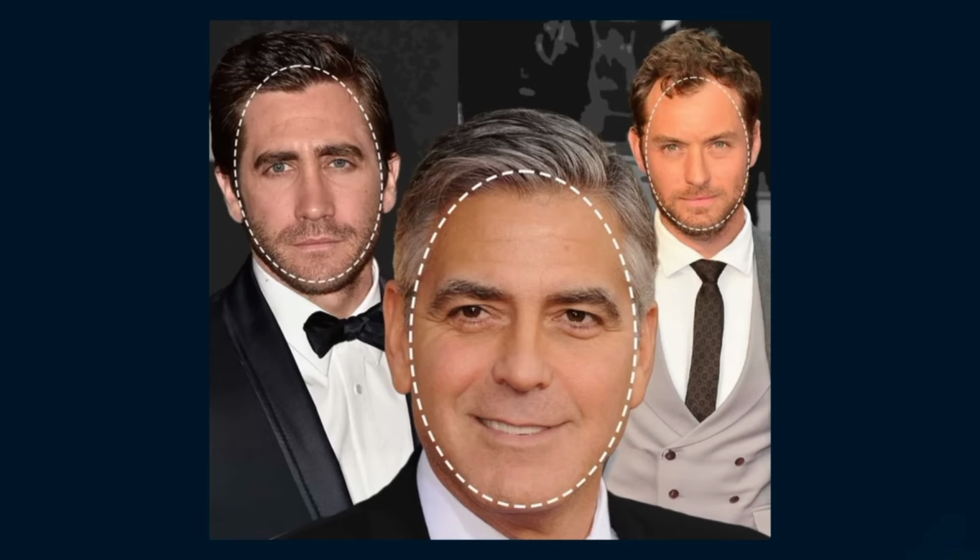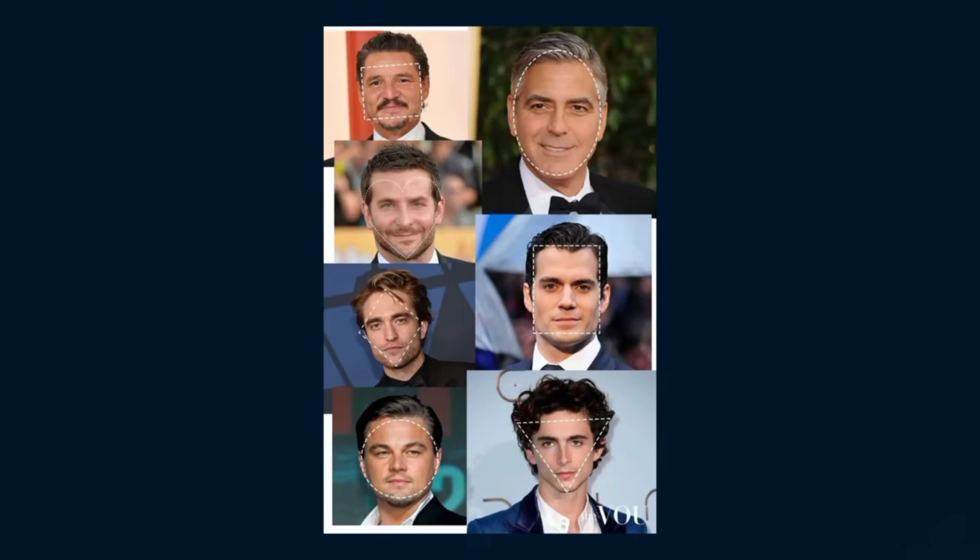If you're between categories, just pick the closest match. Most men are oval or square. Knowing your shape gives you a roadmap for flattering cuts.